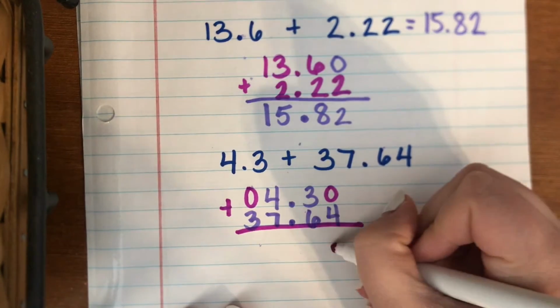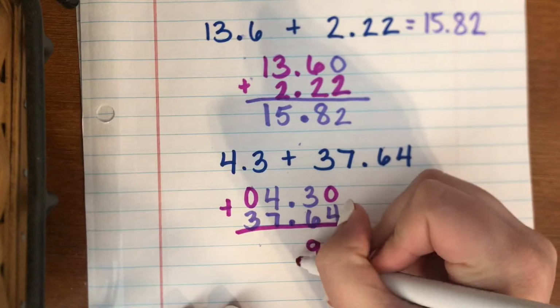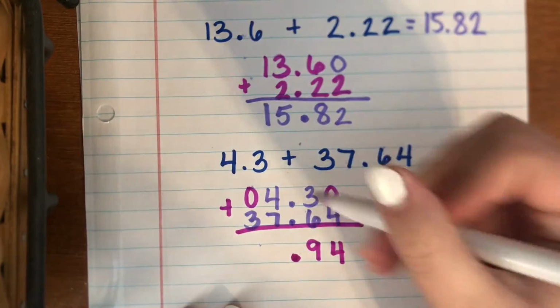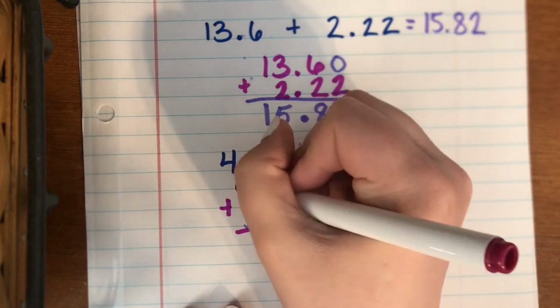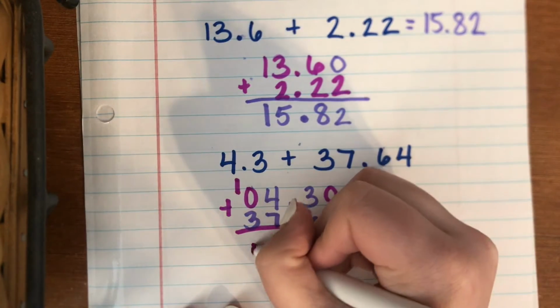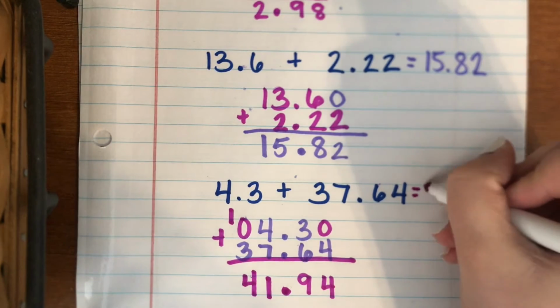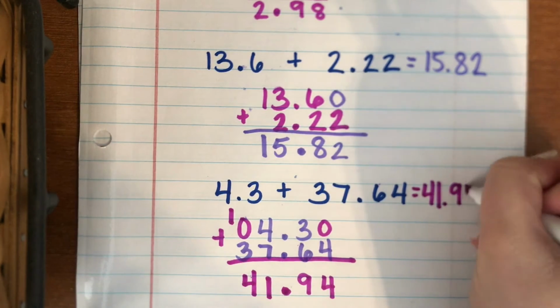4 plus 0 makes 4. 6 plus 3 makes 9. Carry the decimal point. 7, 8, 9, 10, 11. So in this, I'm going to carry the 10. 3 plus 1 makes 4. So my answer is 41 and 94 hundredths.